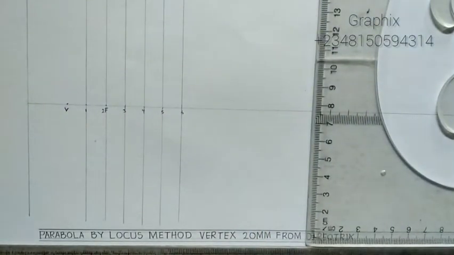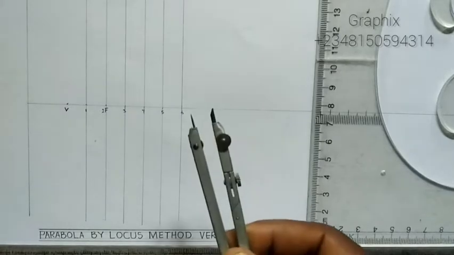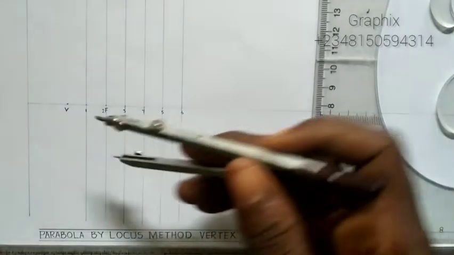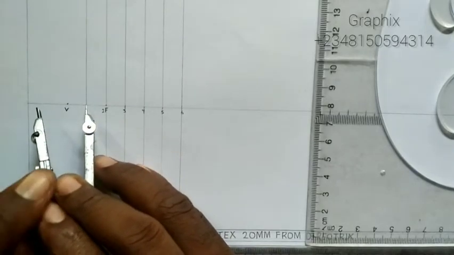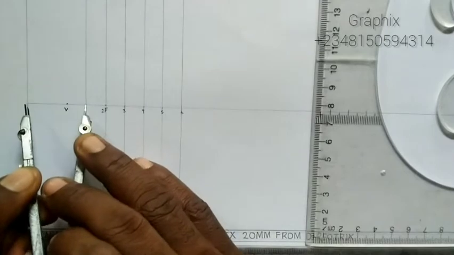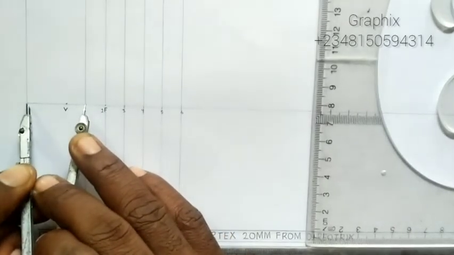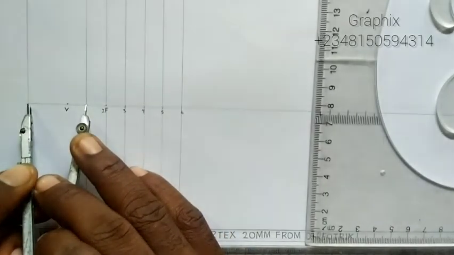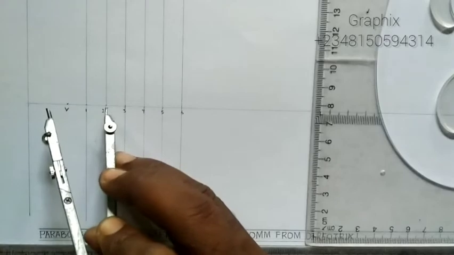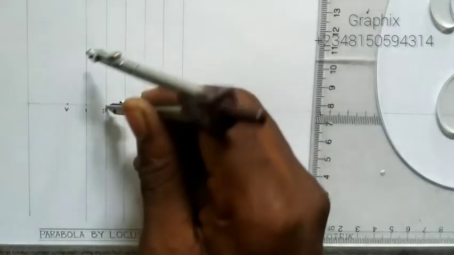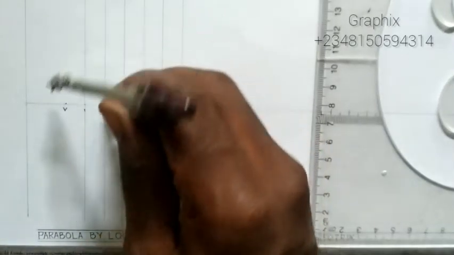Now the next thing I'm going to do is to use my compass. From point 1, I'm going to take it to the vertex, to the directrix. Can you see the directrix here? For point 1, I place it here. Then with that radius, I'll take it to the focus, which is at point 2 here, and I'm going to mark on line 1, up and down.